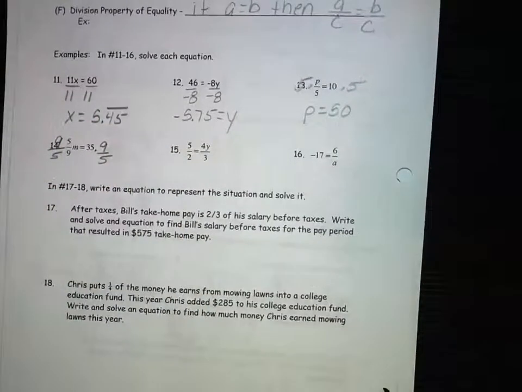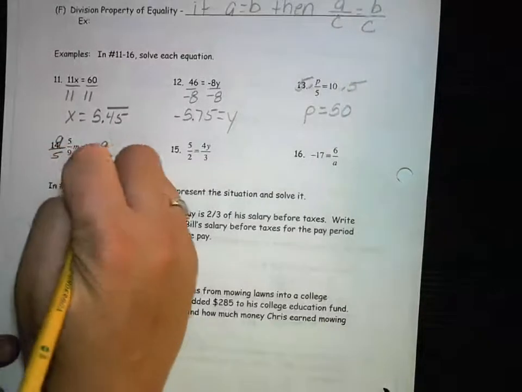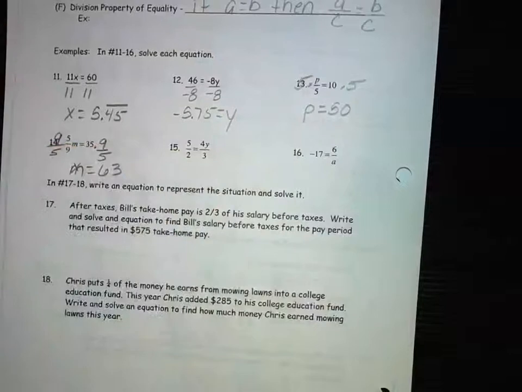We're trying to get rid of a 5/9, so we multiply by the reciprocal. And on your calculator, you would do 35 times 9 divided by 5, and you should end up with, sorry, that's an m, equals 63.